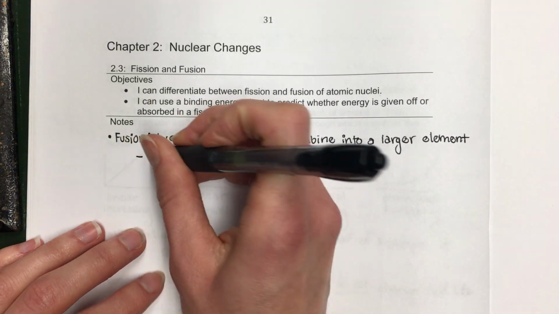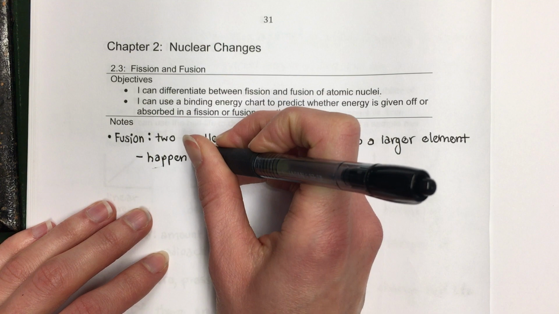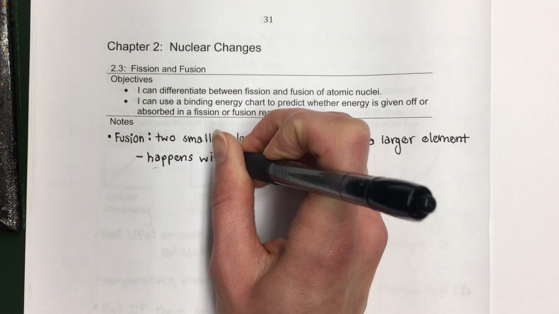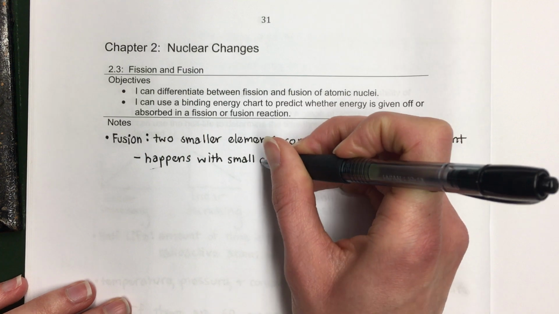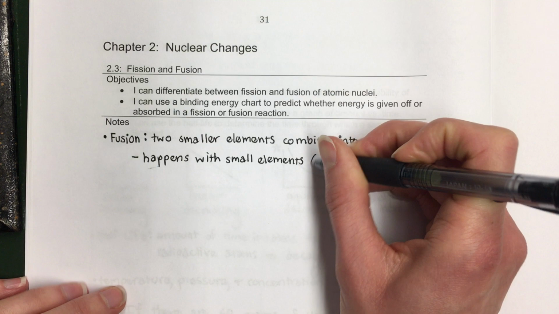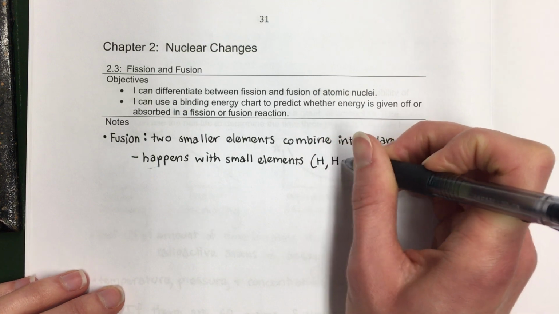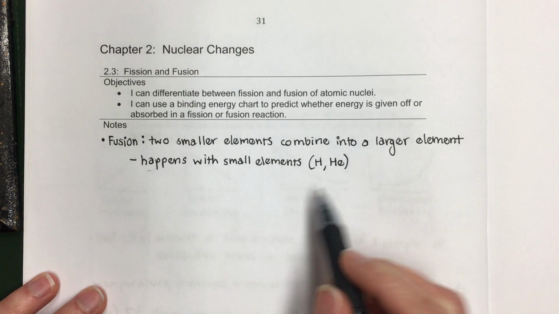This happens mostly in small elements. So for example, hydrogen, helium, these are elements that do fusion. Those are the smallest elements on the periodic table.